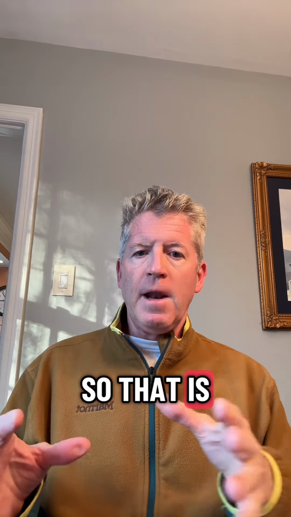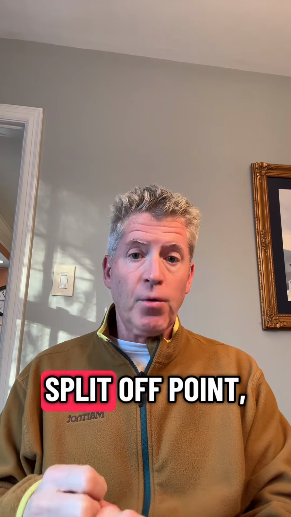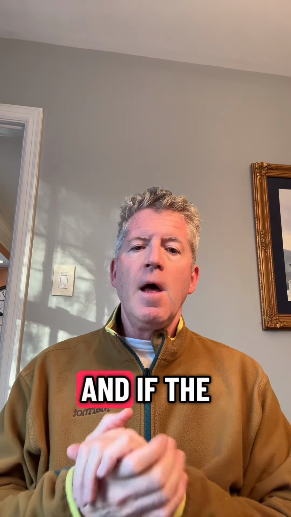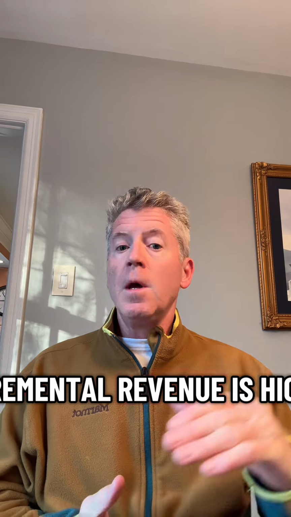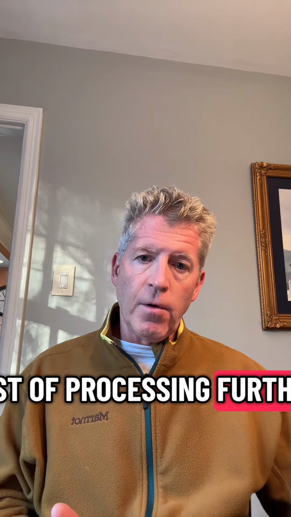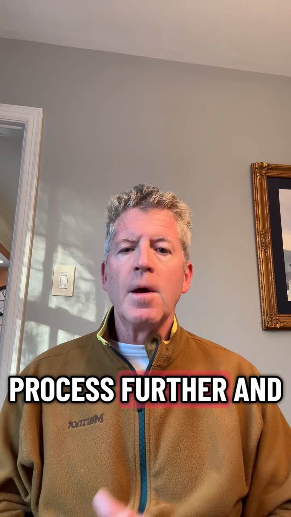So that is sell or process further: joint costs that two products have in common, split off point, that's where the costs become different. We call those separate costs. And if the incremental revenue is higher than the incremental cost of processing further, that's the sign and the answer that you should process further and make more profit.